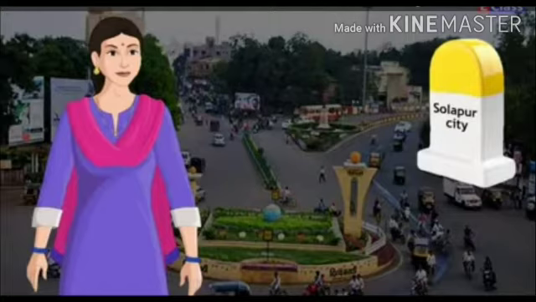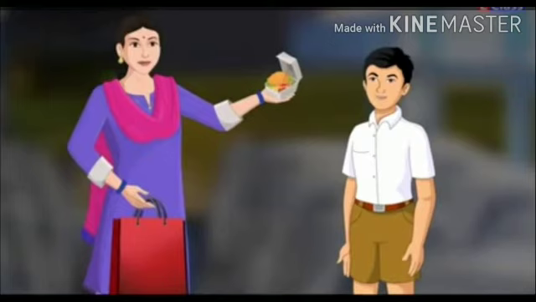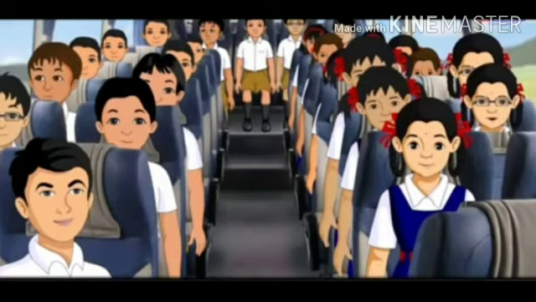Now they have reached Solapur city, where they saw multi-storied houses. They are made from a mixture of cement, sand, rubble and water. They are constructed using bricks. They also saw shopping malls along the road. After some time, the teacher told Rahul to distribute the breakfast packets among the students.